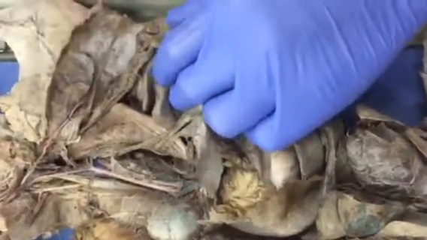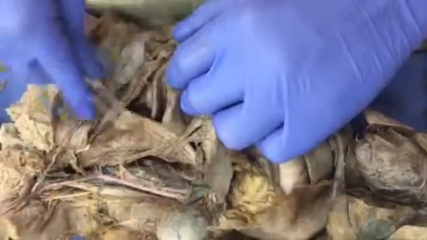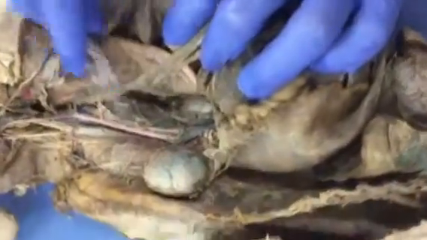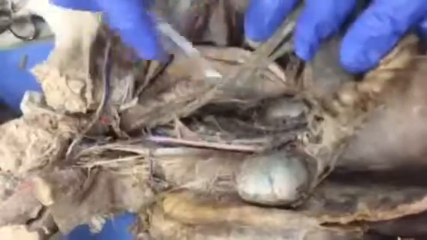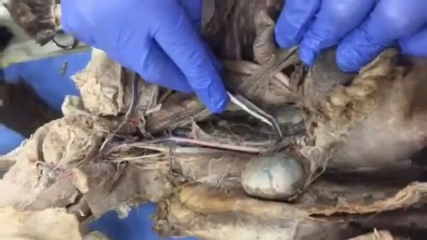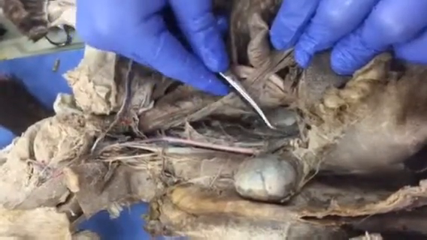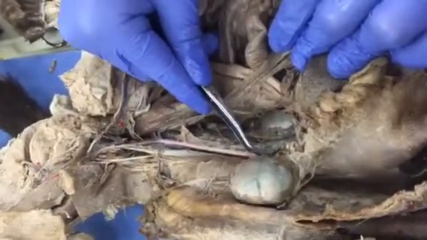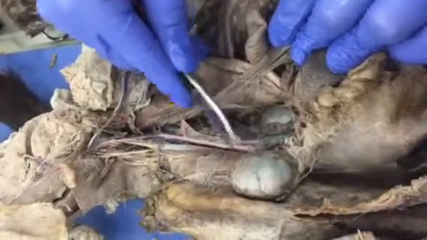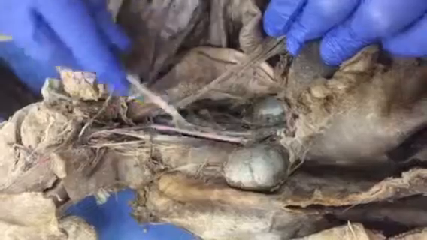You have your ascending, your transverse, and then your descending colon, right? And if we look at the vasculature caudal to the heart, this is your inferior vena cava, which is extending into the renal arteries and veins.